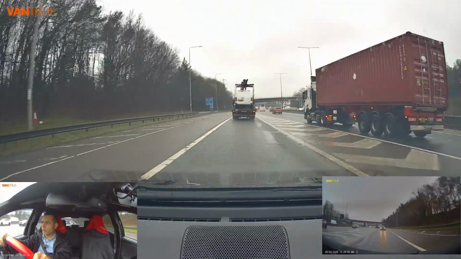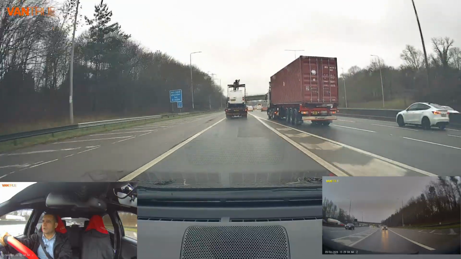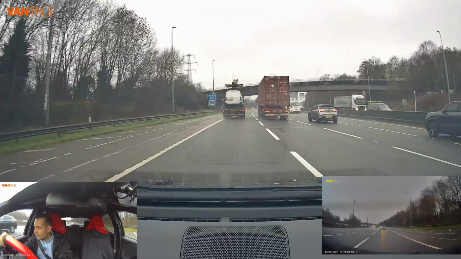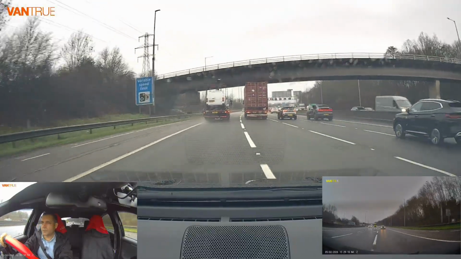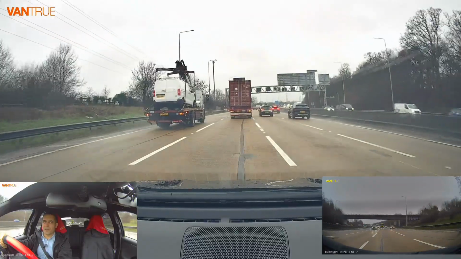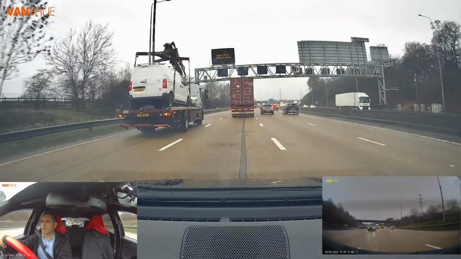Check my center mirror and the right mirror, signal right, and then just double check if it's safe, then slowly merge in. That's good, yeah, there you go. Now continue ahead. Now I'm going to change my lane again. So center mirror, right mirror, signal.